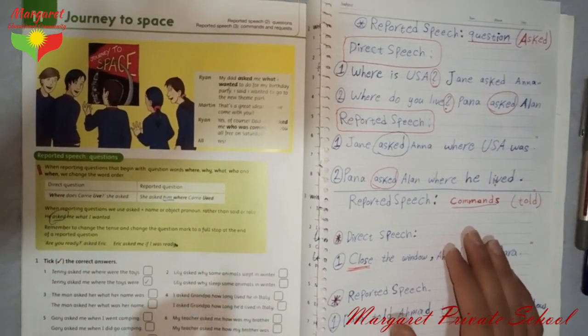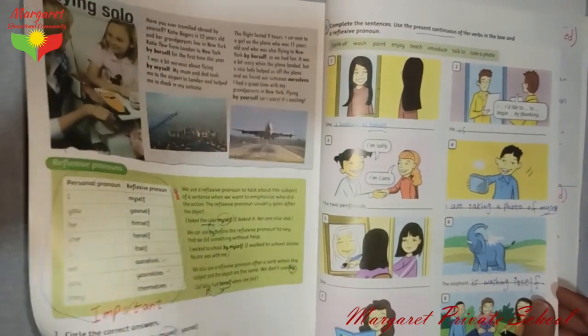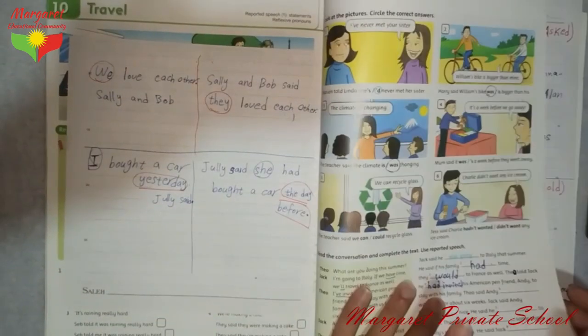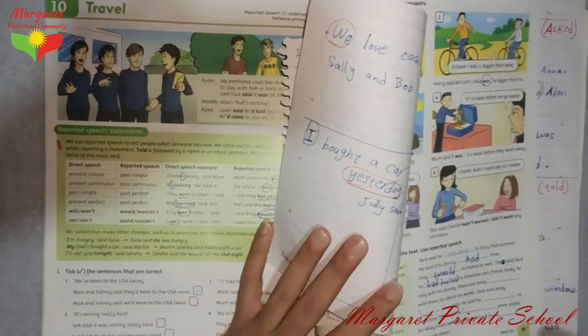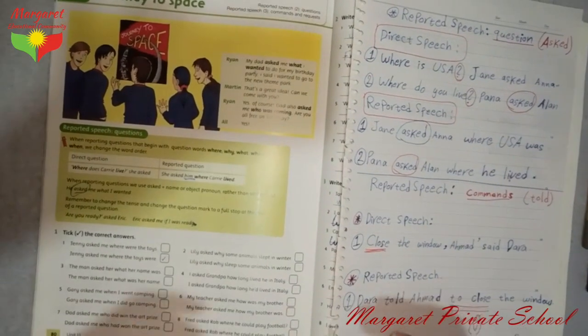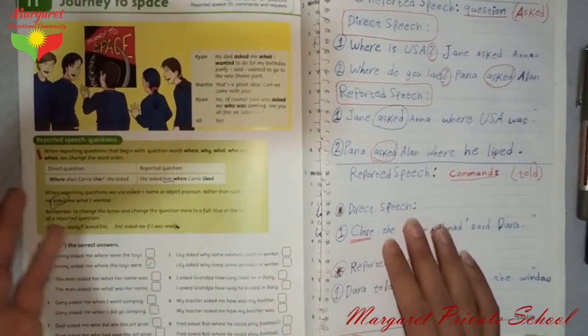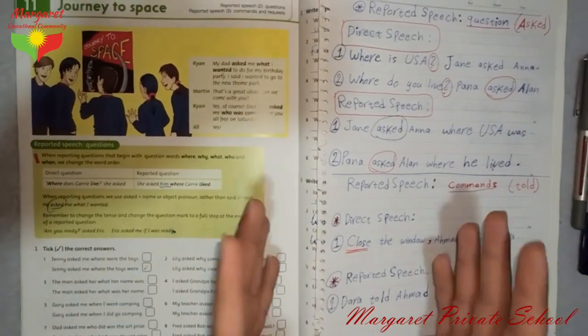My dears, as you all know, in the previous unit we talked about reported speech statements. I gave you notes and explained in detail reported speech statements, how to report someone's speech.